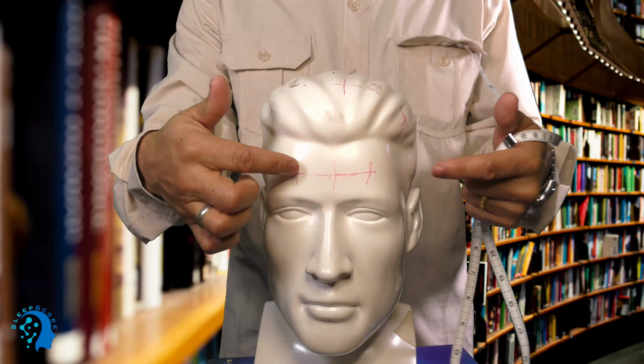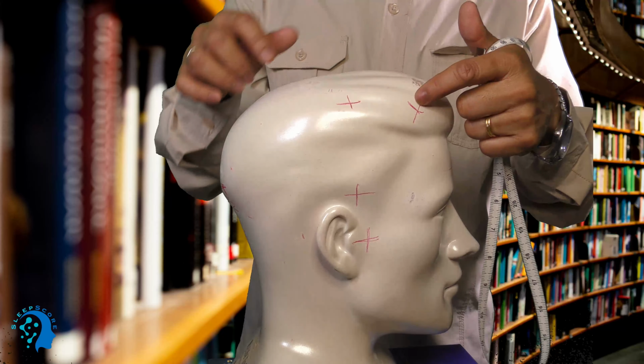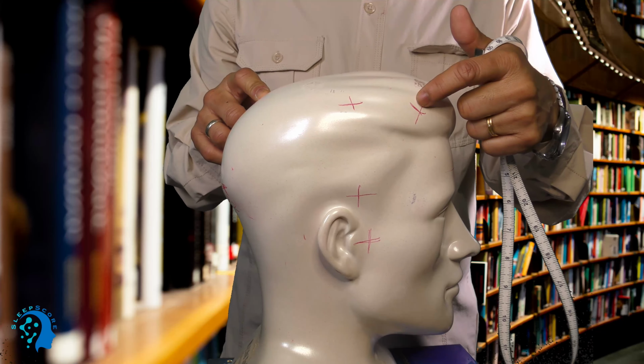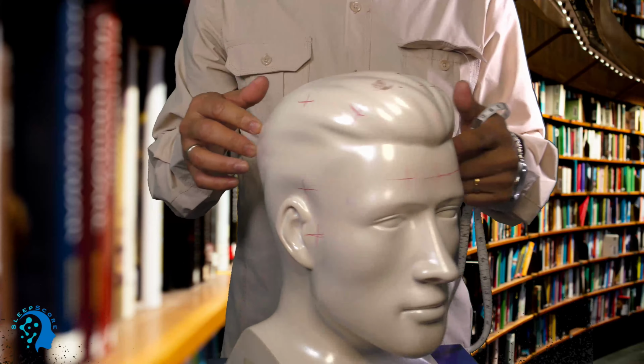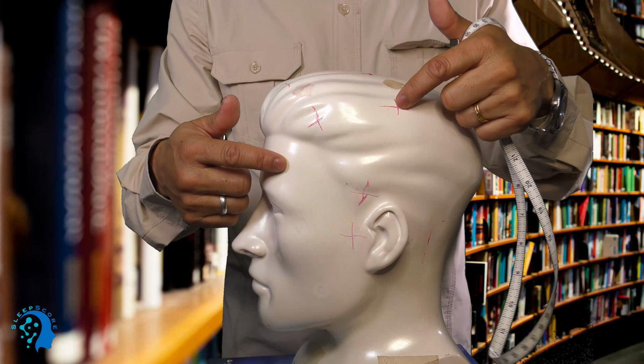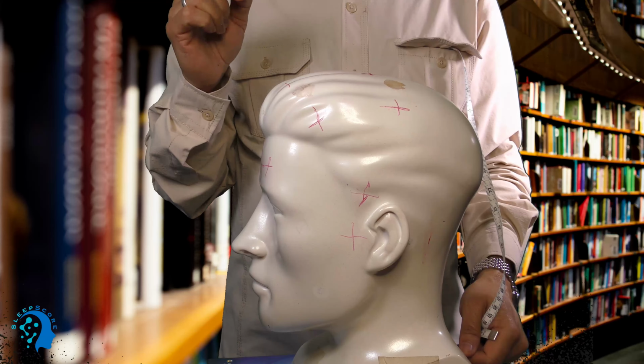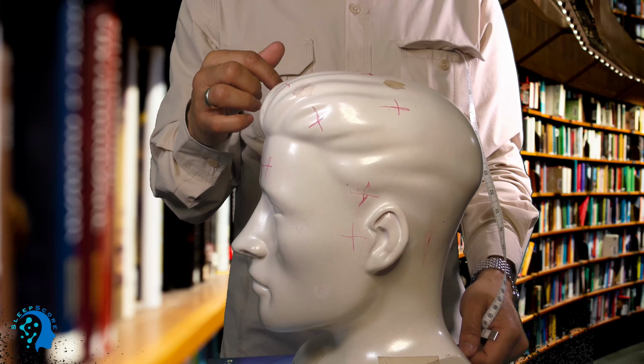So FP1 to C4, I measured it, half of this is F4. And if I go from this side, from here to here, get a half, this is C3. F3, F4. So I got my F3 and F4 too.